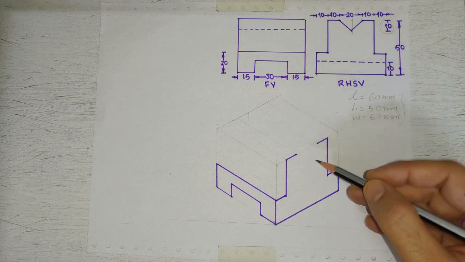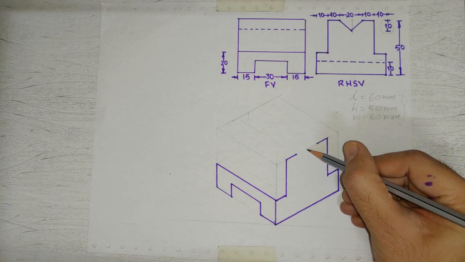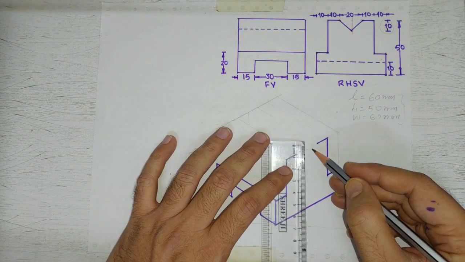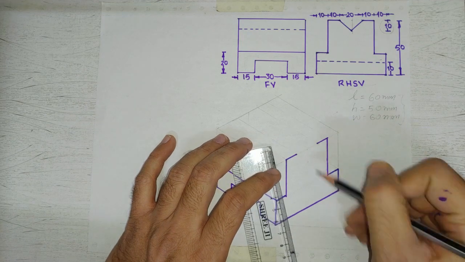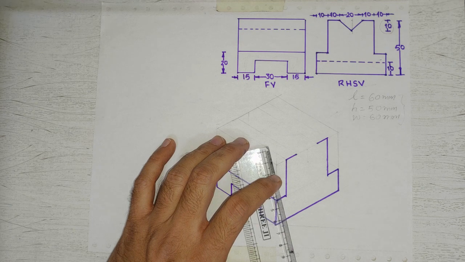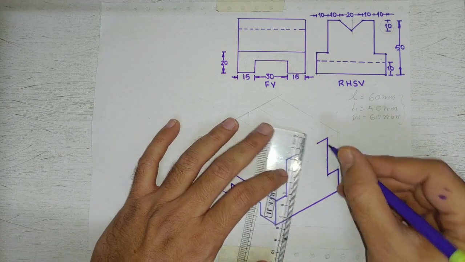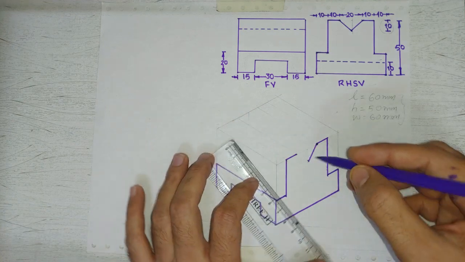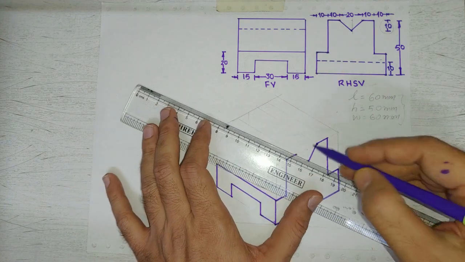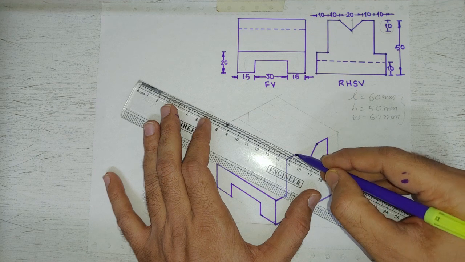So same thing we can do over here. We will find first the midpoint. From the midpoint we will draw a vertical line of 10 mm, and that would give us the required point, and then we can connect that point to this point with a straight line and to this point with a straight line.